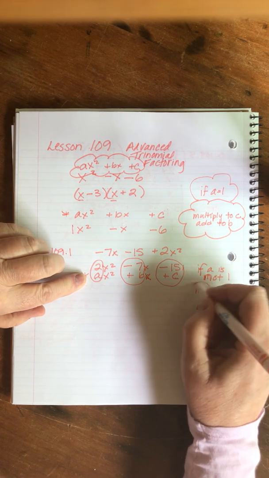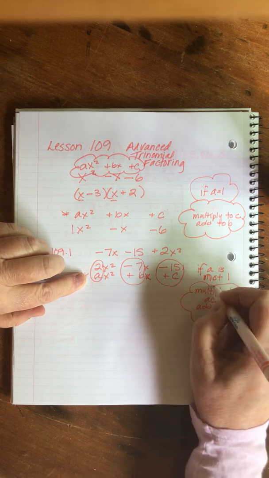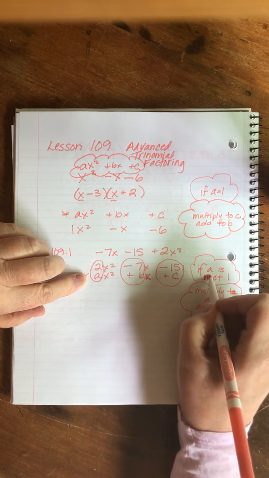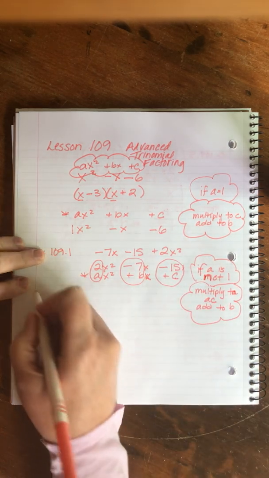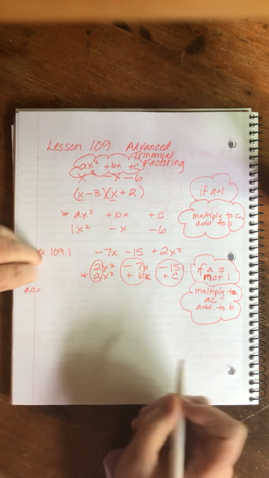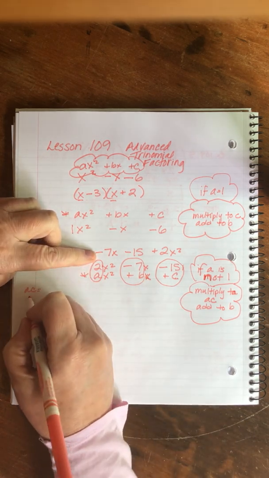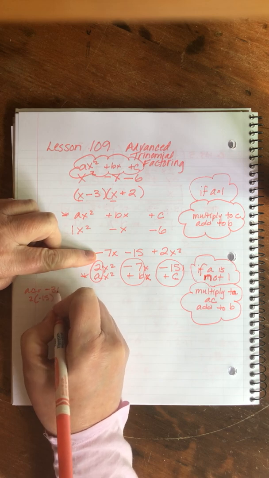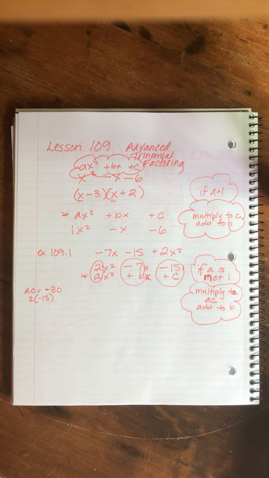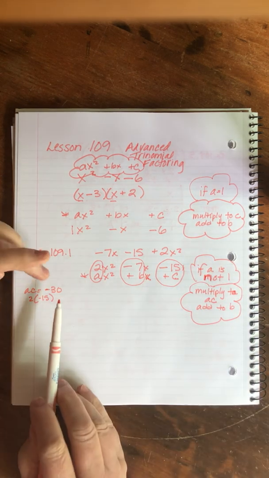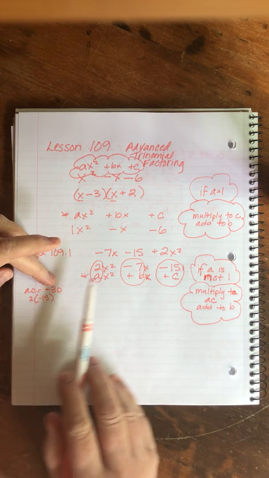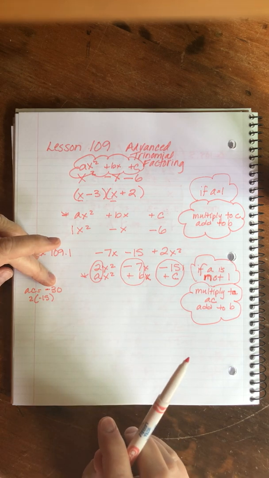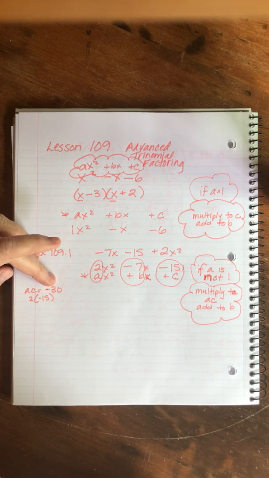Okay, so the first step in advanced trinomial factoring is to find out what a times c is. And we just multiply 2 times minus 15, so it equals minus 30. Okay, so now we're looking for two numbers that will multiply to minus 30 and add to minus 7, right?